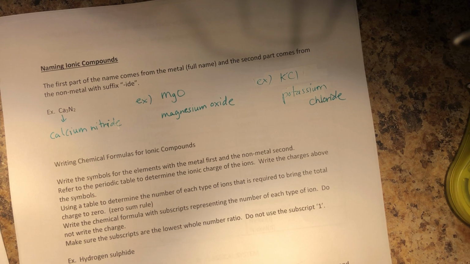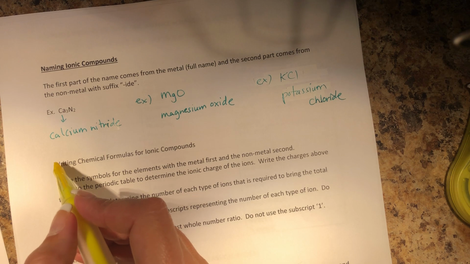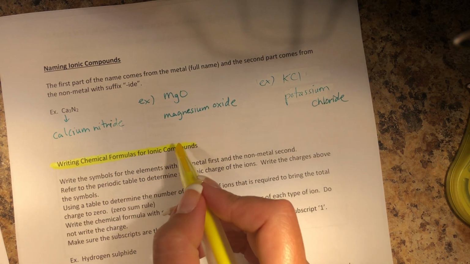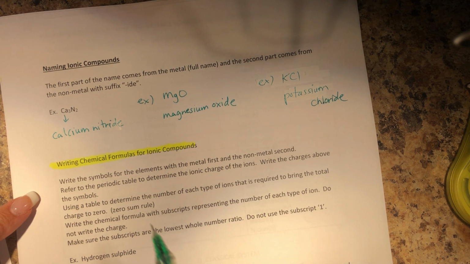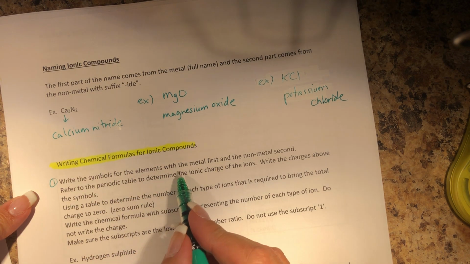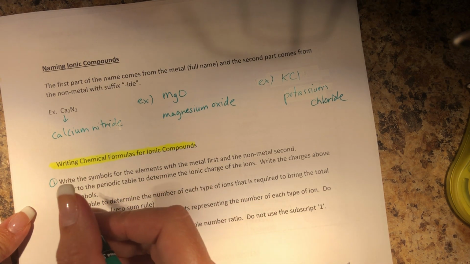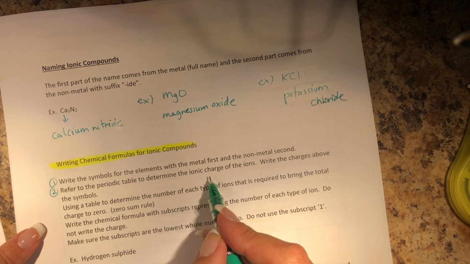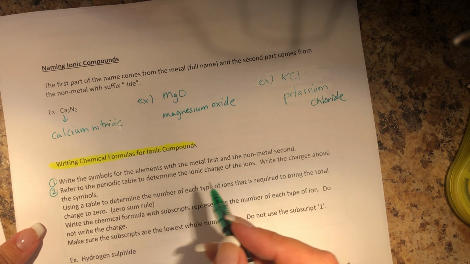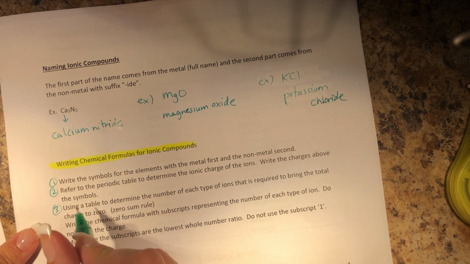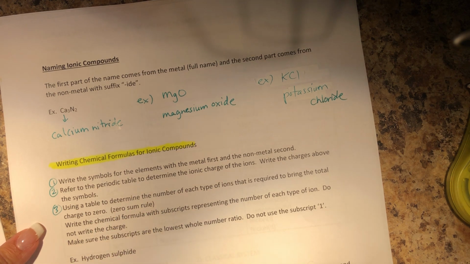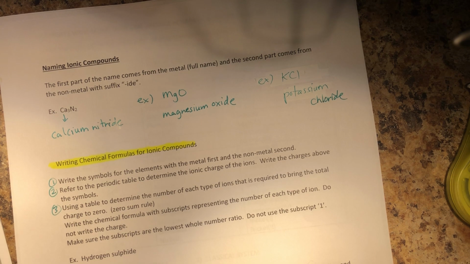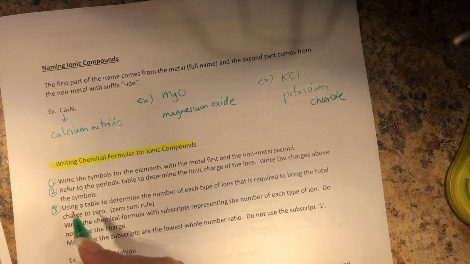All right, so next how do we write the chemical formula for these ionic compounds? So here are some steps. We write the symbols for the elements with the metal first and the non-metal second. We then refer to the periodic table to determine the ionic charge of the ions, and then we write the charges above the symbols. Then we use a table to determine the number of each type of ions that is required to bring the total charge to 0, called the zero-sum rule. We can also use the crisscross rule, which I will show you.